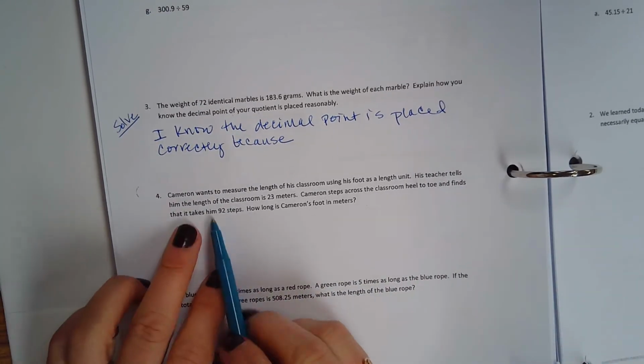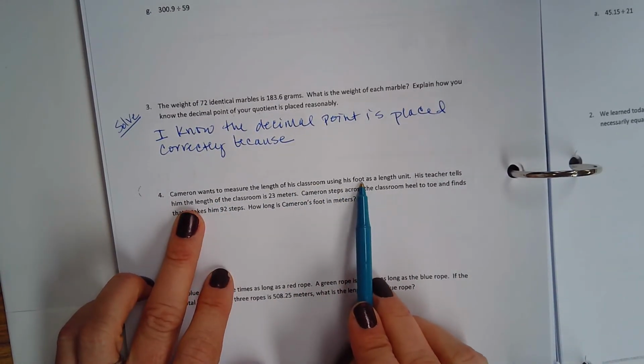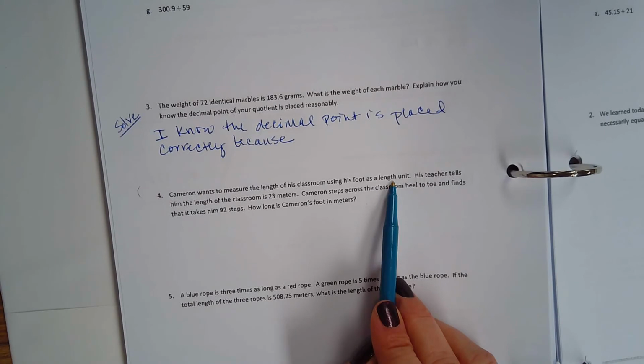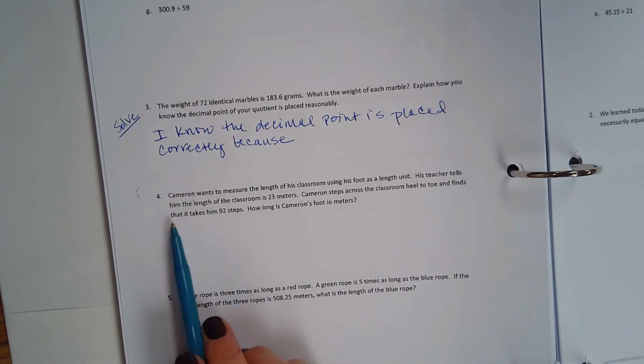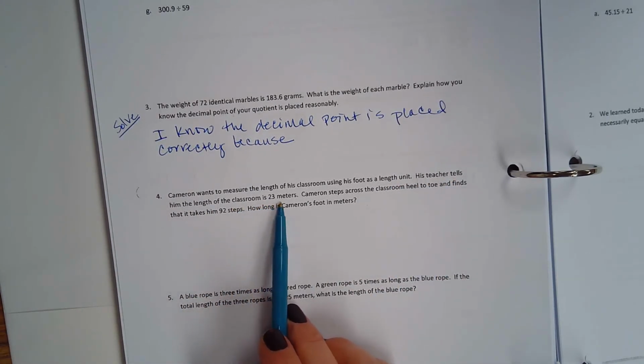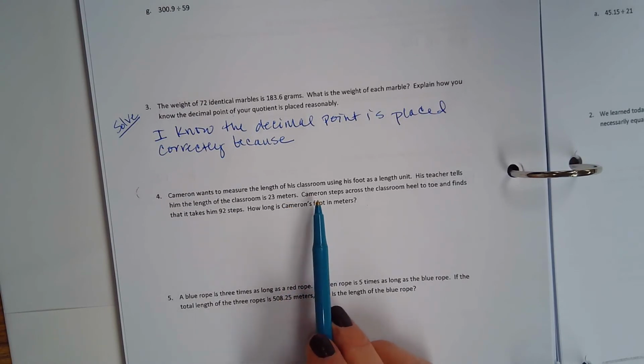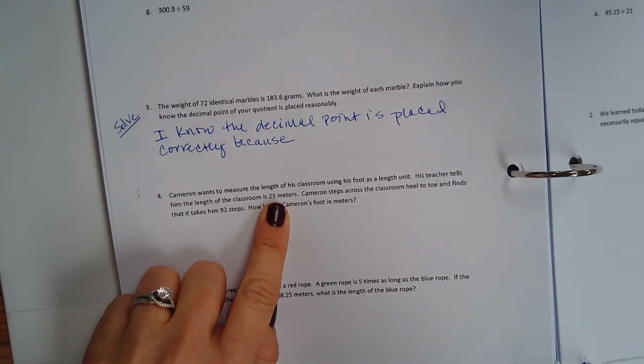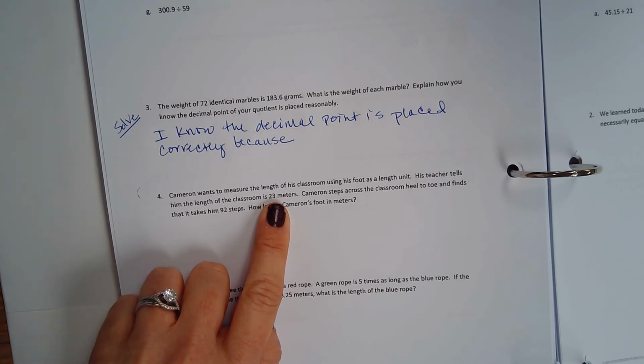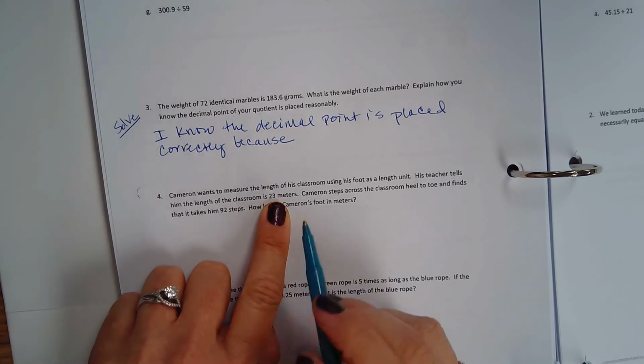All right. Cameron wants to measure the length of his classroom using his foot as a length unit. His teacher tells him that the length of the classroom is 23 meters. How many centimeters are in 1 meter? 100. Thank you. All right.